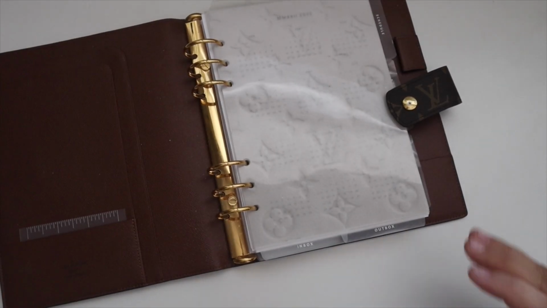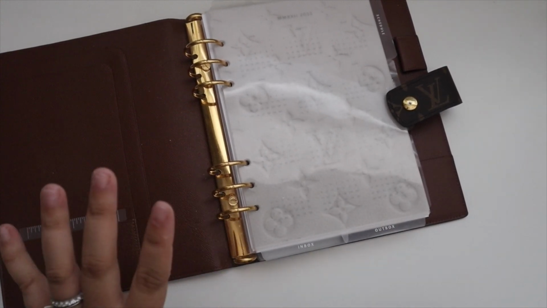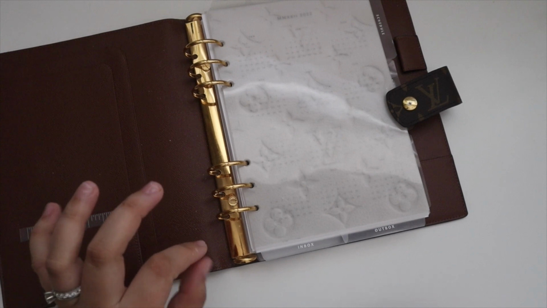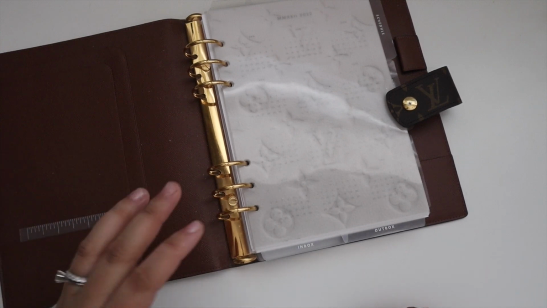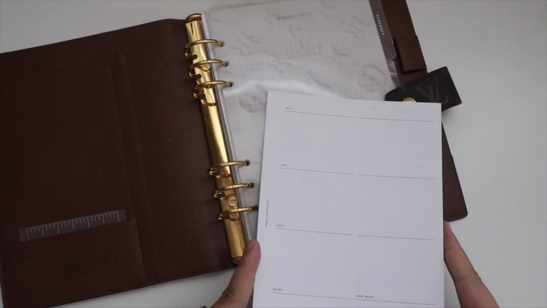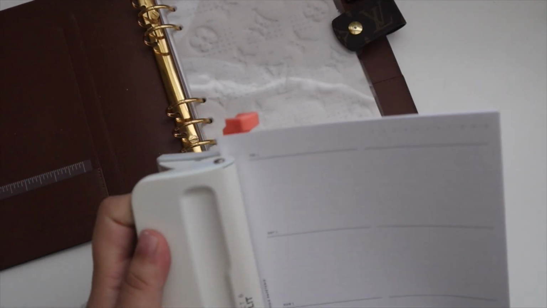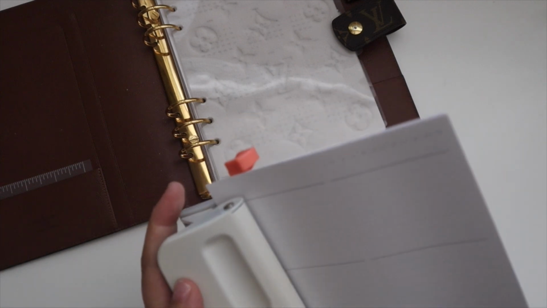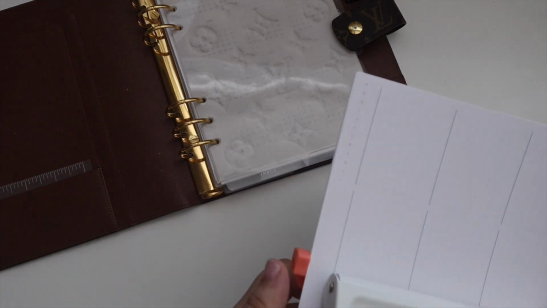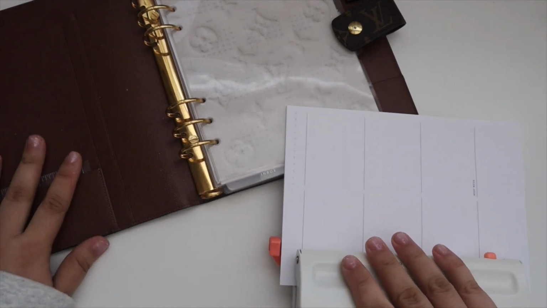Today we will be setting up my agenda for my new class. So I have a tentative idea of what I want to do. Everything that I set up in my last video for this current class that I'm in has been working pretty well. I just want to tweak things a little bit. So I printed out my inserts that we need to add in here. And we're actually going to replace a set that's already in here. So y'all will see what I mean in just a second.